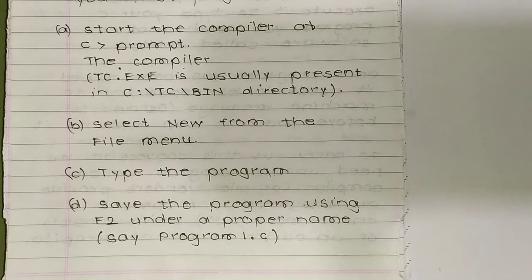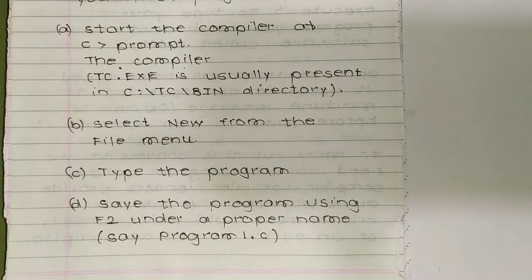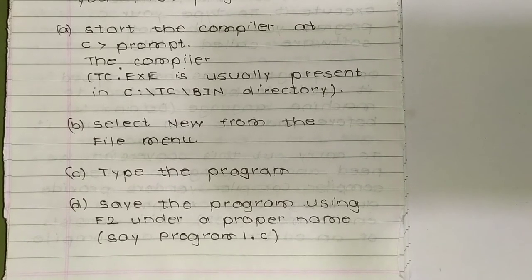First, step A, start the compiler at the C prompt, that is, the command prompt. The compiler tc.exe is usually present in the c/tc/bin directory.